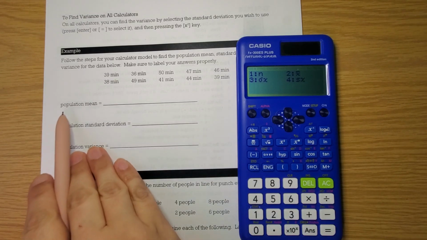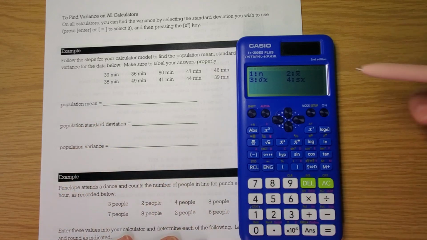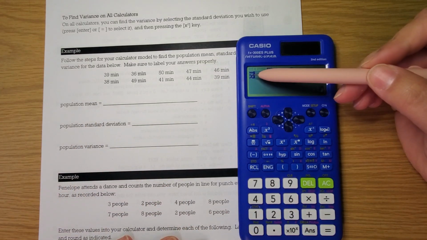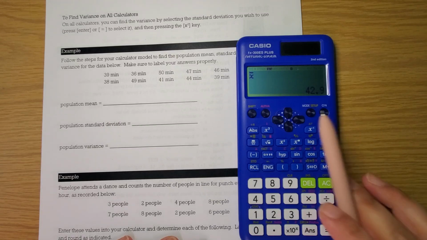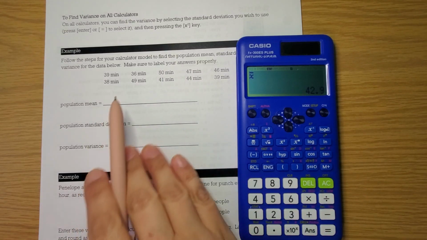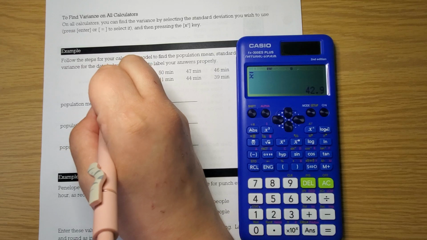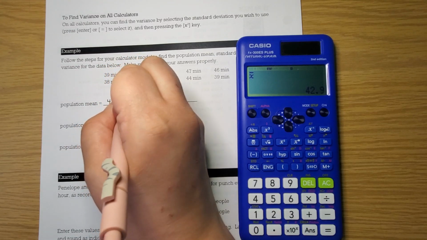In this case, they want us to find the population mean. So I'm going to choose 2. And it'll tell me X bar here. I have to hit equals for it to give me the answer. So my answer is 42.9. And since these are minutes, it's going to be 42.9 minutes.